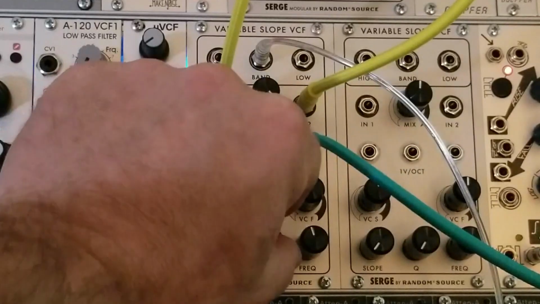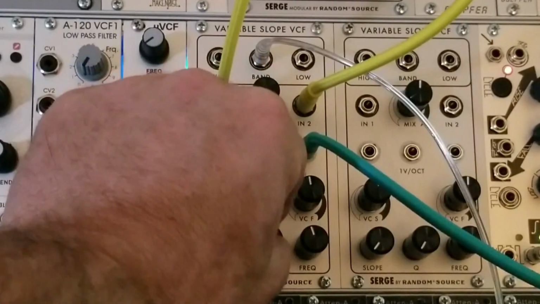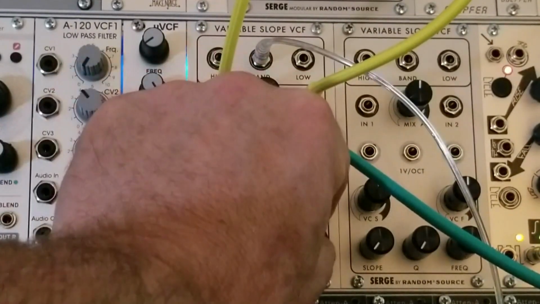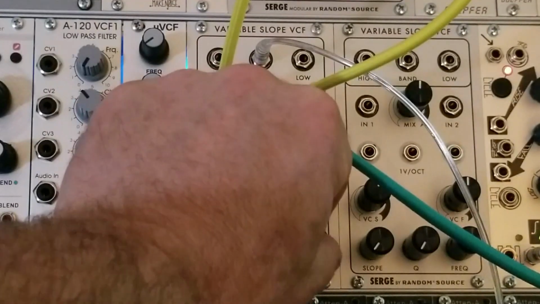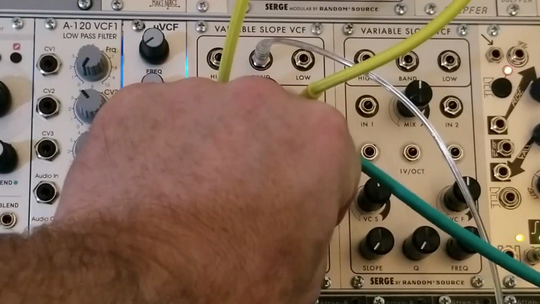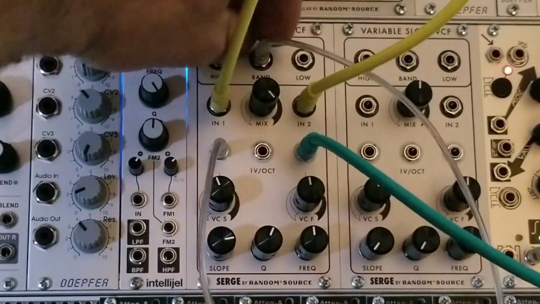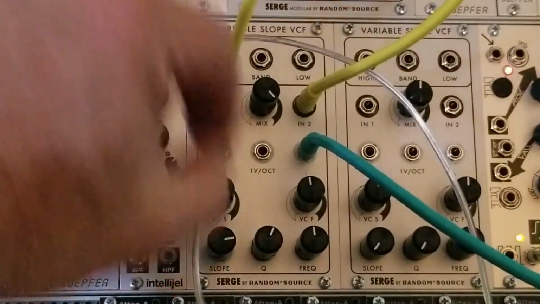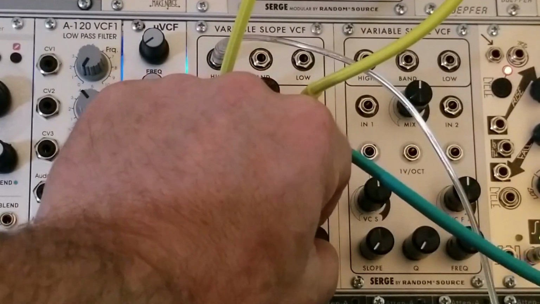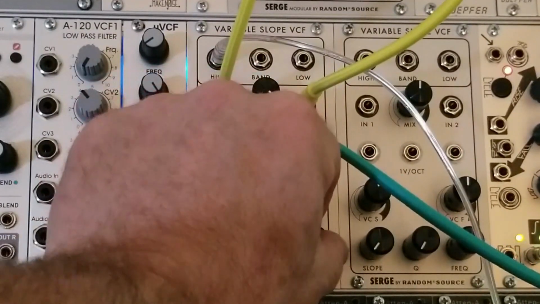Of course, the bandpass is just giving us a band in the middle of the frequency range. We can bring up the resonance. And there is our sort of classic wind sound. Let's hear what it sounds like on the high pass. Very good for an avalanche or a blizzard.